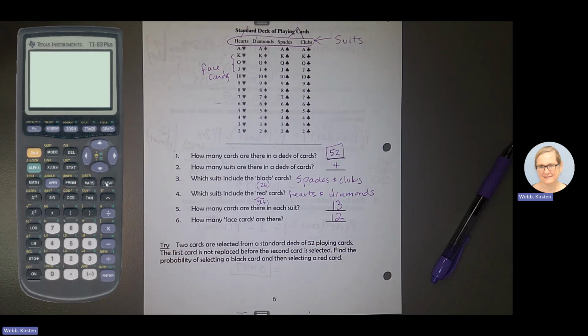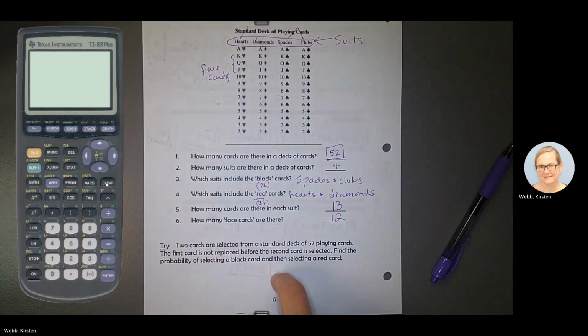Which question is on homework? At the bottom of this page. Oh, I thought you were, my bad. There it is, yeah.